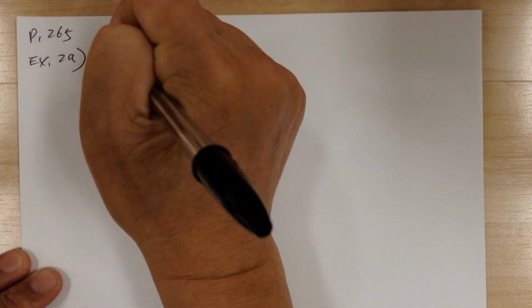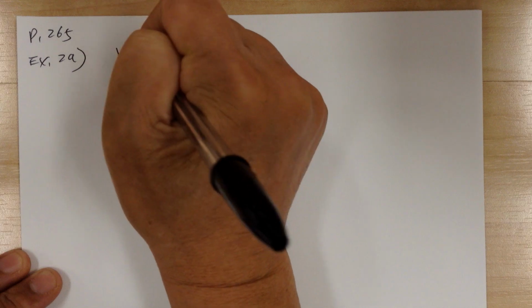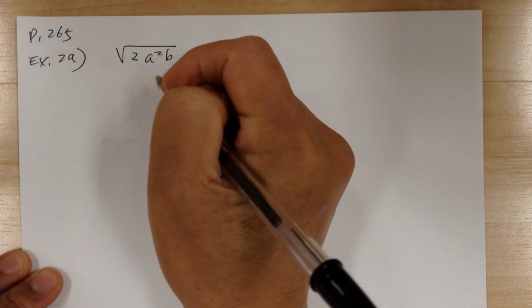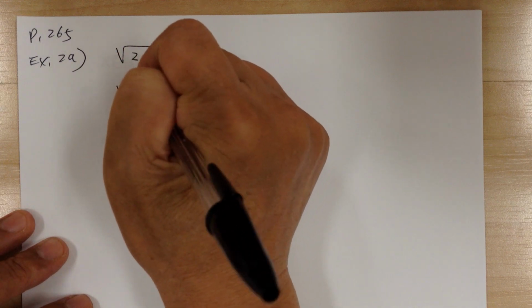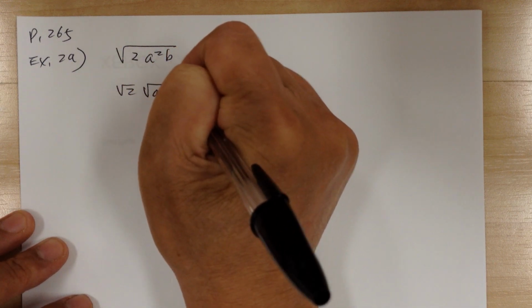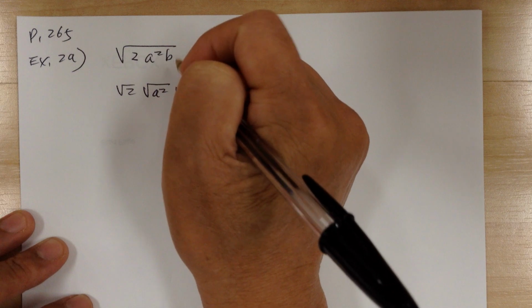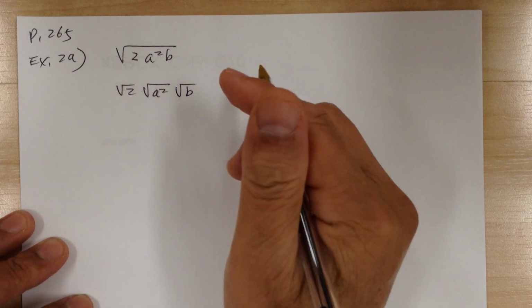Okay. Next, let's go to page 265, example 2a. You've got the square root of 2a squared b. So you can break that into small bits and pieces. You've got the square root of 2, and the square root of a squared, and the square root of b. Now, when you become more proficient, you don't have to do this step. You can just look and figure it out.